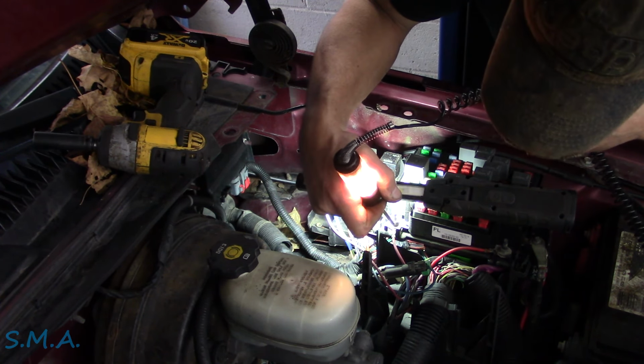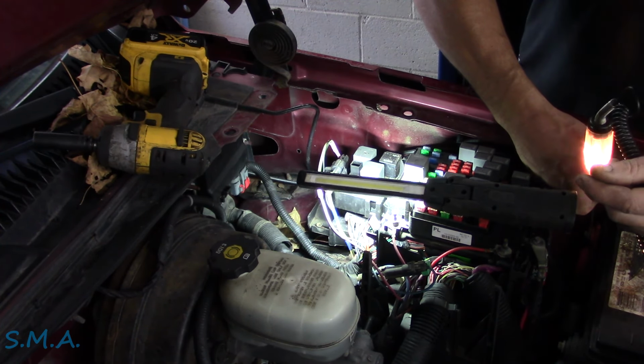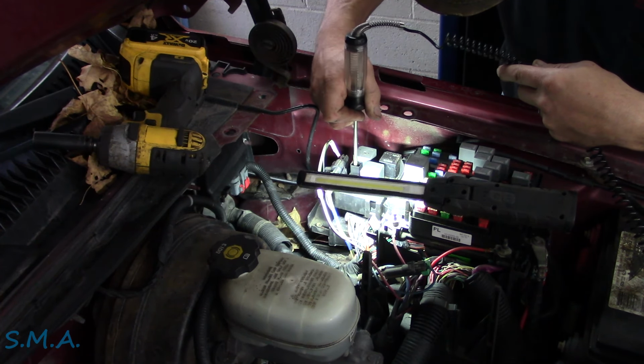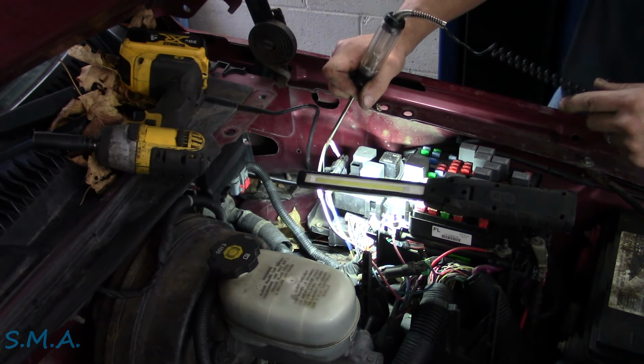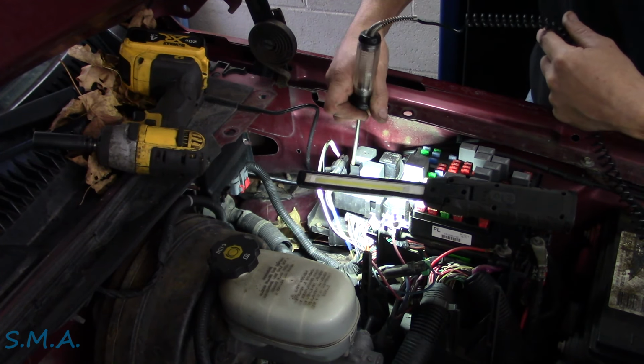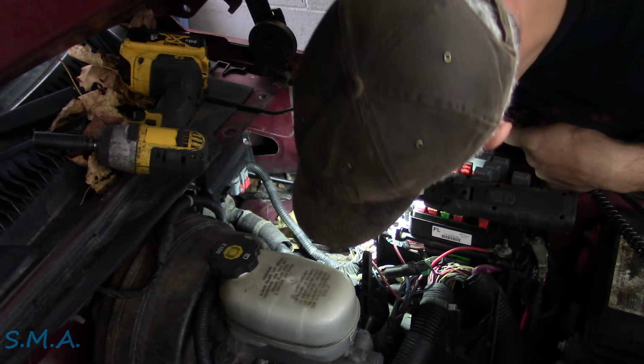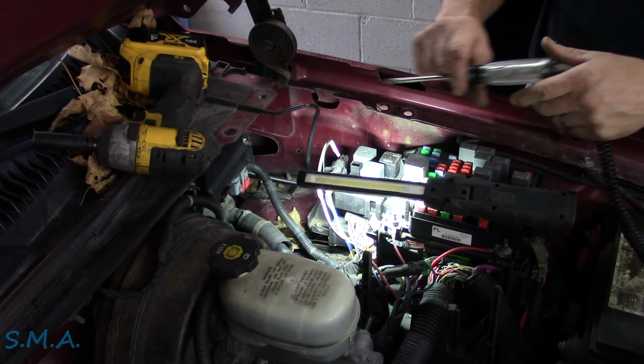That stud has no power on it. That's quite interesting here, folks. I would assume that one half of these would have power because they are supposed to be hot at all times. So that's kind of weird that neither side of those has power on it. Let's see where that power source comes from.